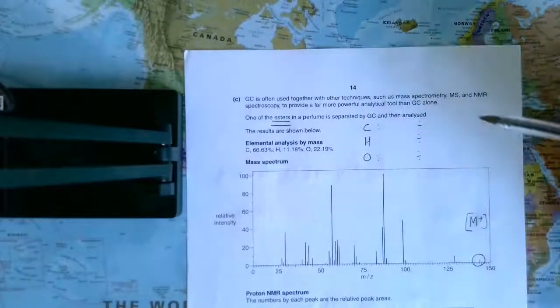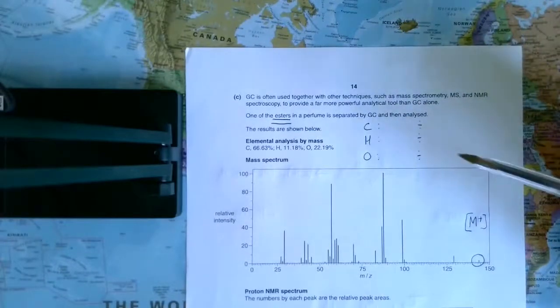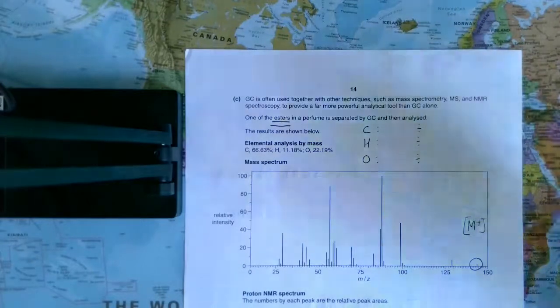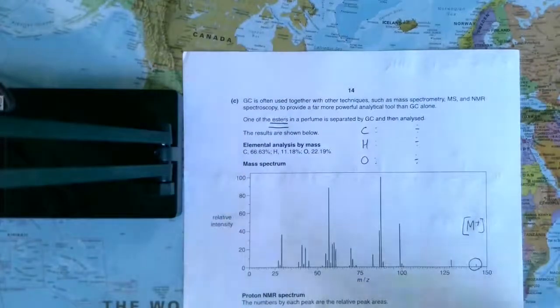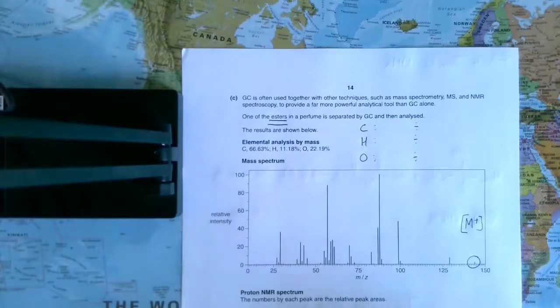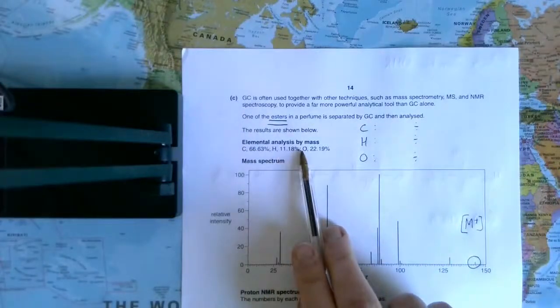A lot of the time students here will spend so much time just trying to get the identity that they will miss marks for using all of the information given. So really show your working, illustrate to the examiner that you know exactly what every single part of the question can help you with. So, on that note, we're going to start off with the elemental analysis.